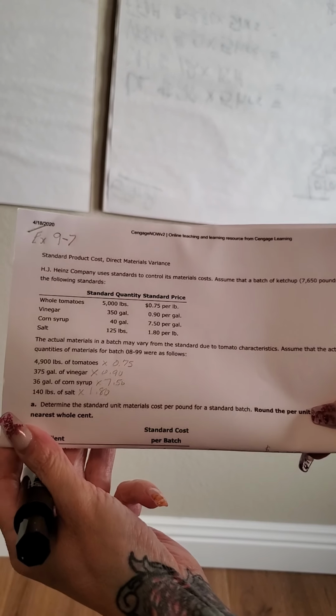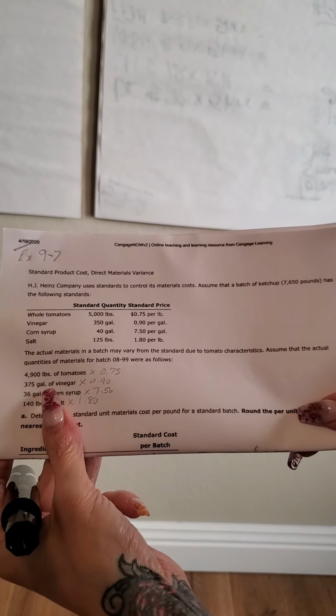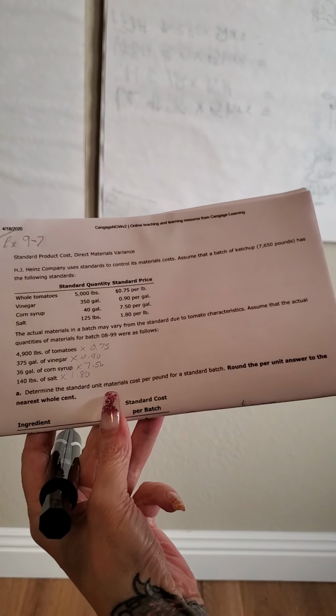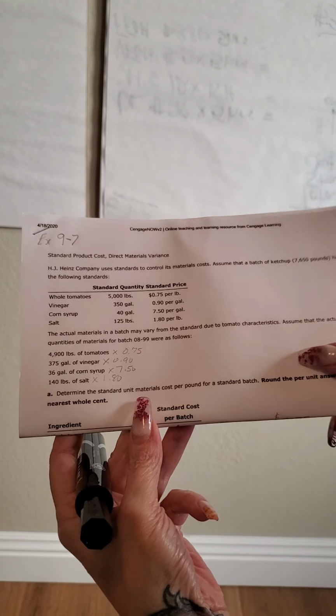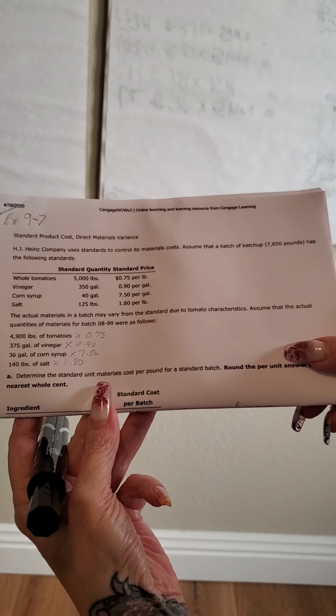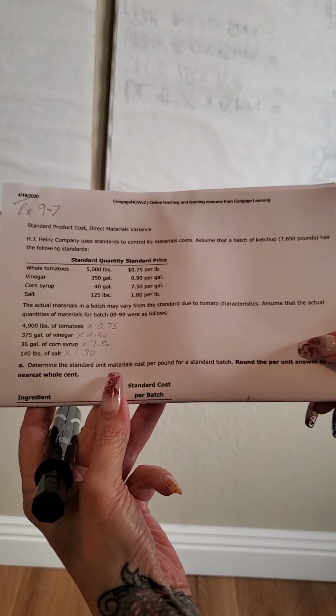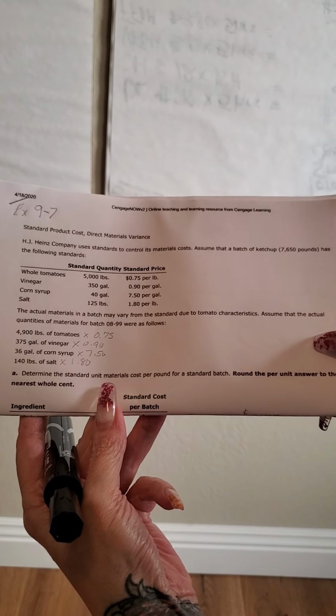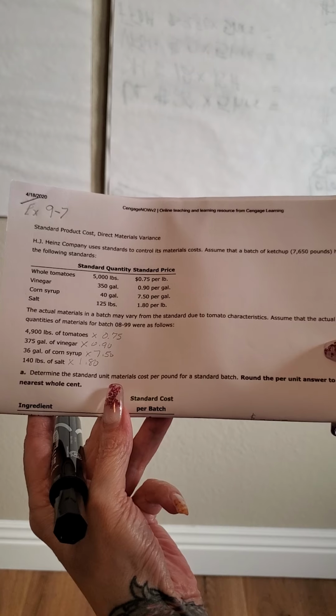All right, moving right along, we're on to exercise 9-7. This is standard product cost, direct materials variance. So now we're actually going to look at standard cost and total cost. H.J. Heinz Company uses standards to control its materials costs. Assume that a batch of ketchup is 7,650 pounds of ketchup. That's a lot of ketchup.